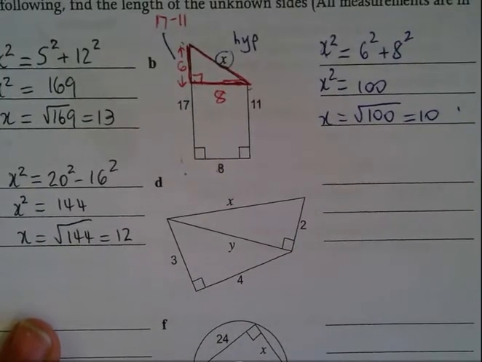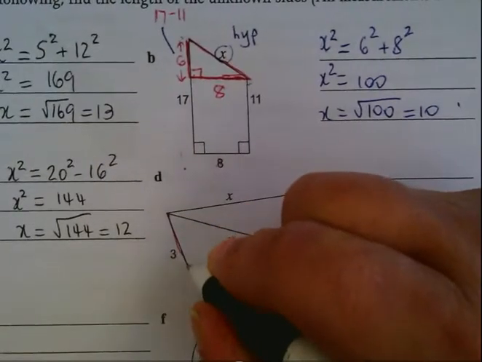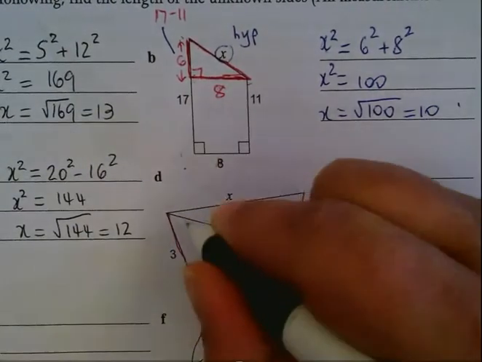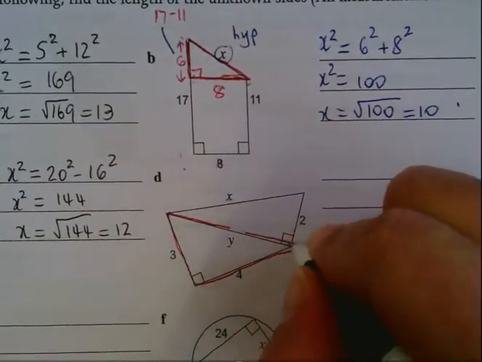So let's keep going. Which triangle would you work in? The bottom one. Definitely the bottom one. Do you recognize 3, 4?